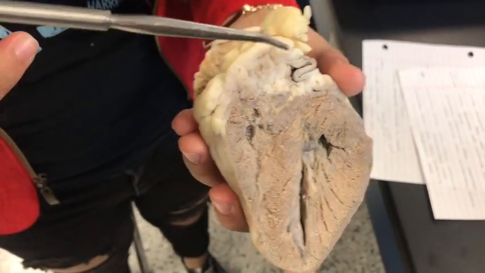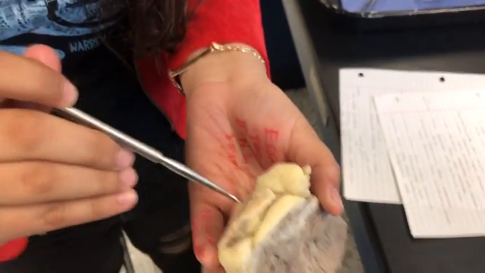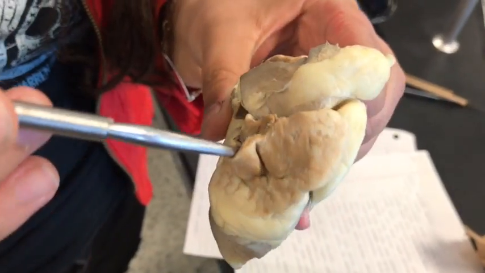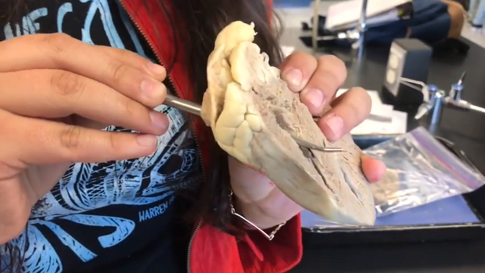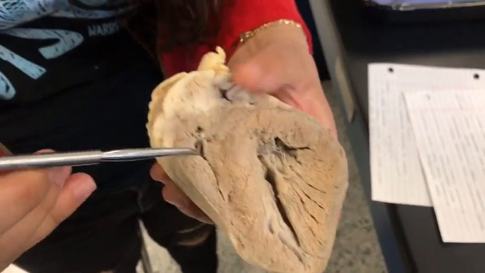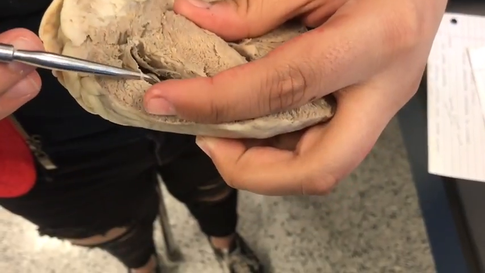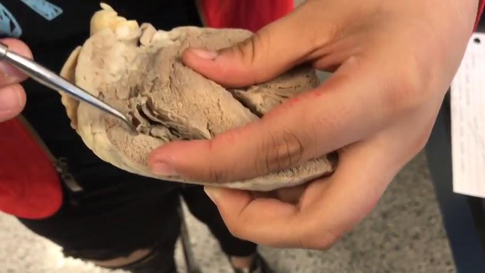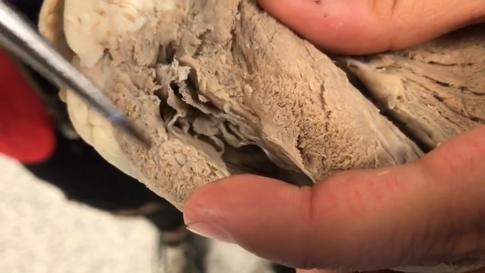So first, deoxygenated blood enters the right atrium through the superior vena cava, and you know it's the superior vena cava because when you put this little stick in it, it comes out through the right atrium. Then blood goes through the tricuspid valve, which is right around here, and you know it's a tricuspid valve because of how it looks. It's thinner and it's more shiny.